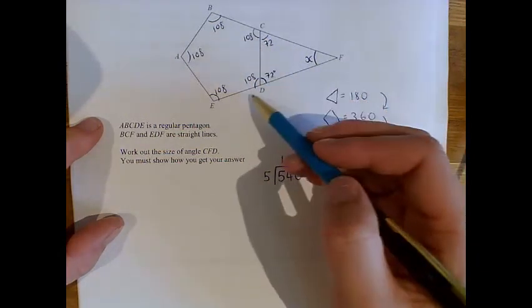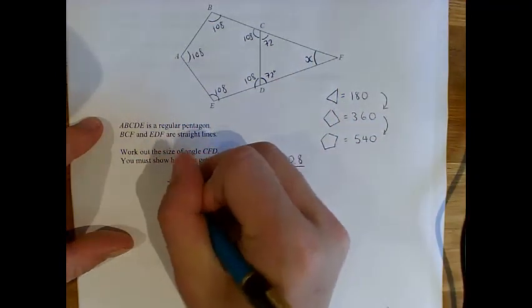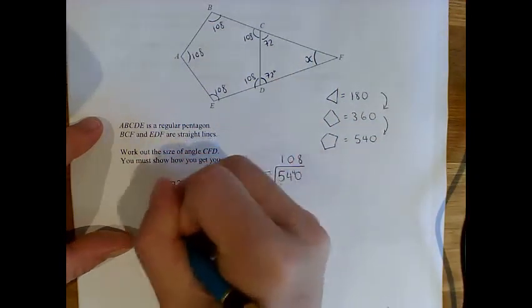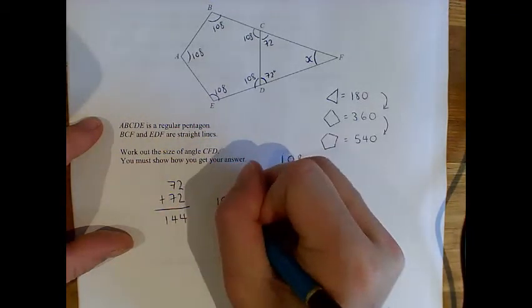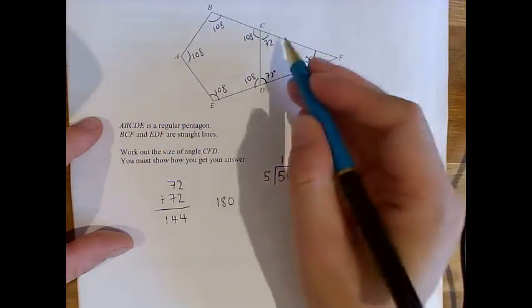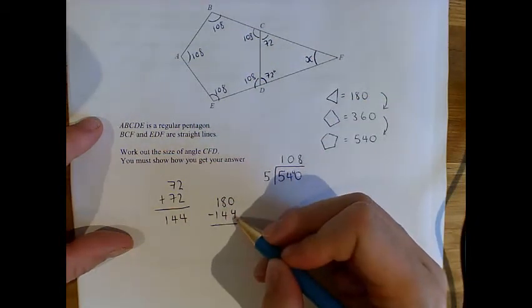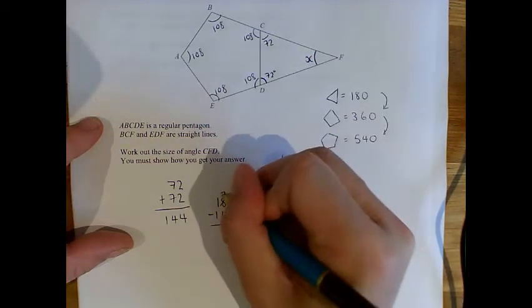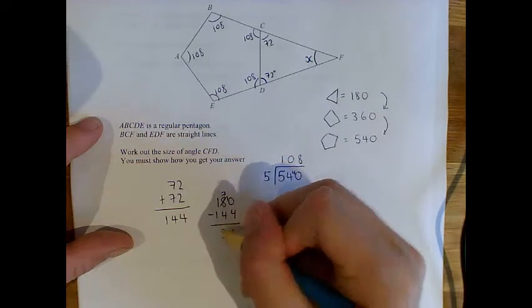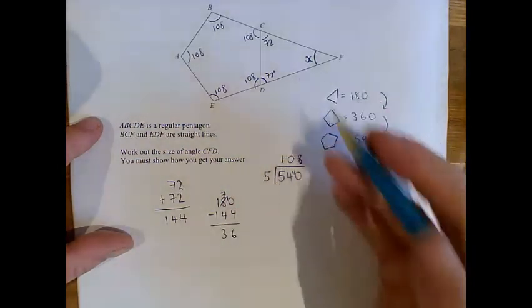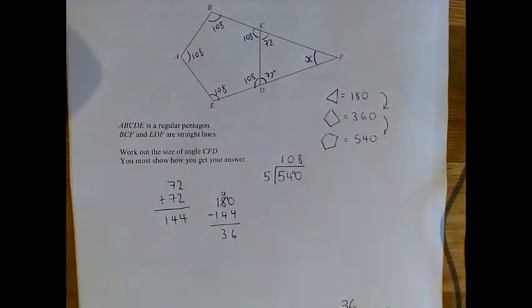We've done 180, take away 108 to get 72. And now we can look at the triangle. Angles in a triangle add up to 180. So 72 add 72 is 144. And we've got 180 degrees in the triangle. Take away the 144. Now, if there's more on the floor, borrow from next door. 10 take 4 is 6. 7 take 4 is 3. And 1 take 1 is 0. So X is 36 degrees. And that's 3 marks.